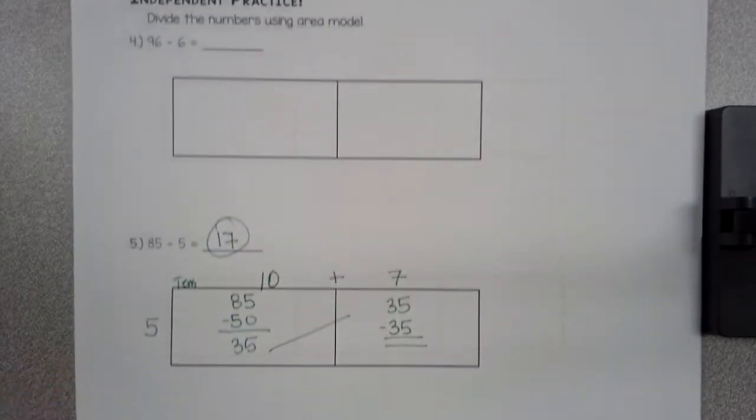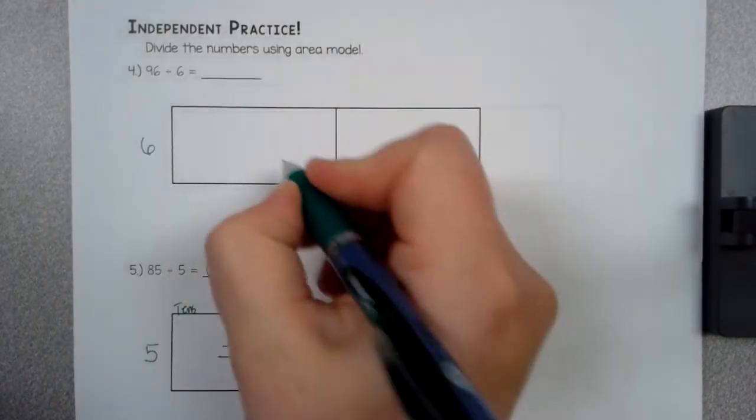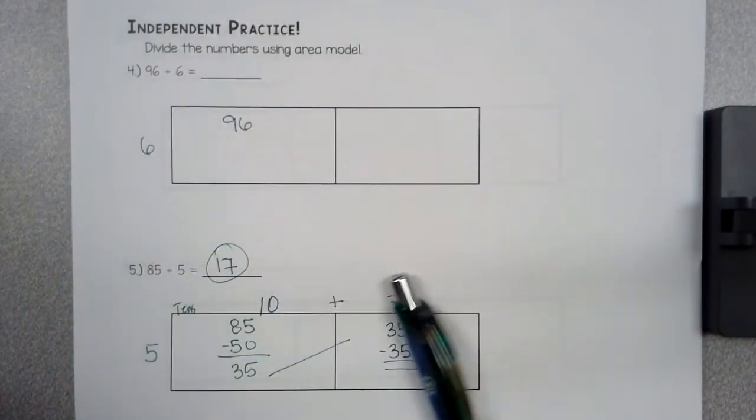I haven't been circling my answers. Okay. Next problem. I have 96 divided by 6. So 96 is our dividend. 6 is our divisor. So 6 goes outside the box. 96 goes inside the box.